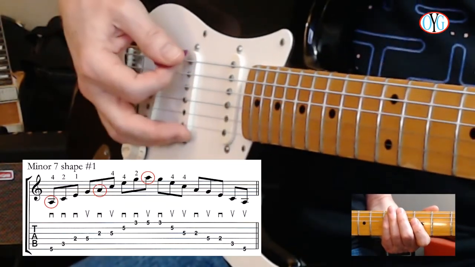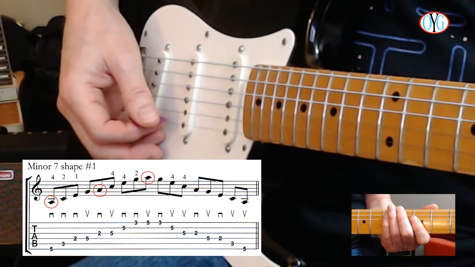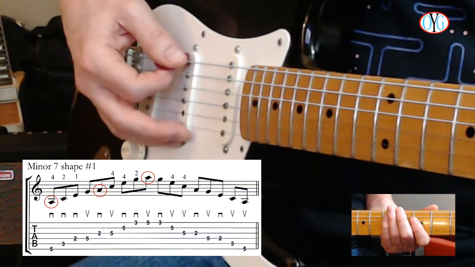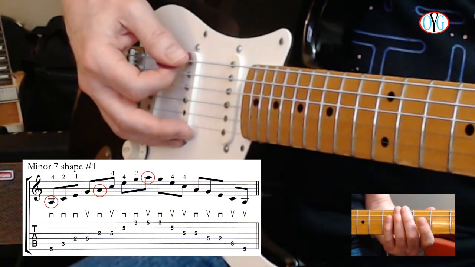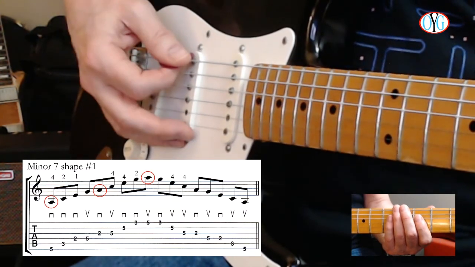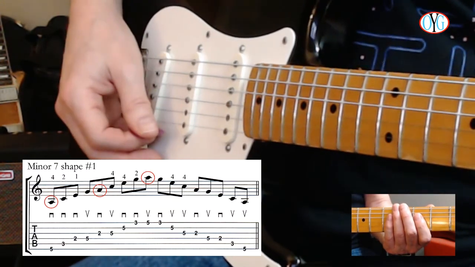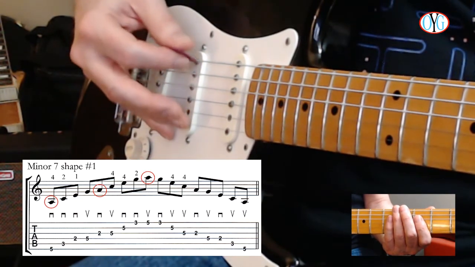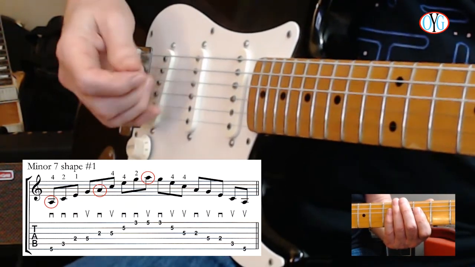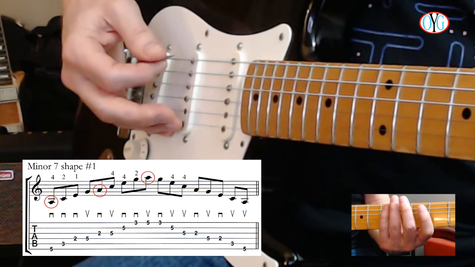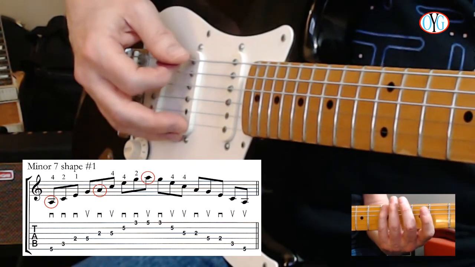Let's focus on the economy picking now, the picking hand. You know what your fretting hand is supposed to do, so let's just really focus on the pick motion as we ascend and descend across the strings. So I'm just going to call out the string and pick motion.